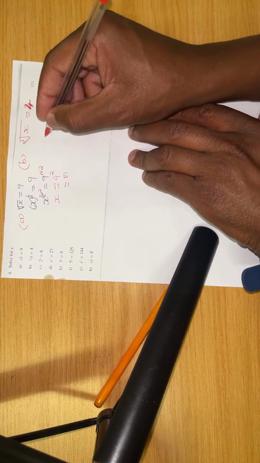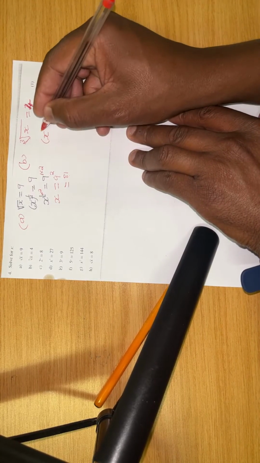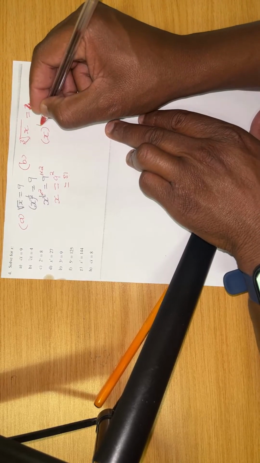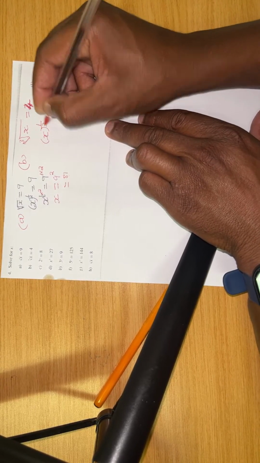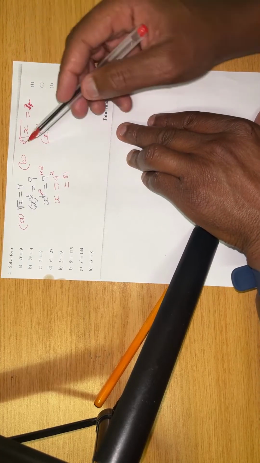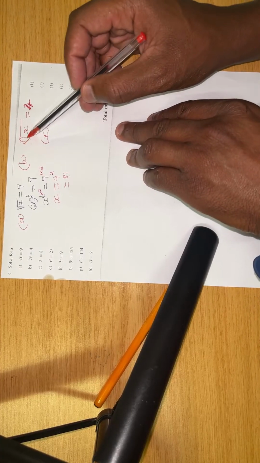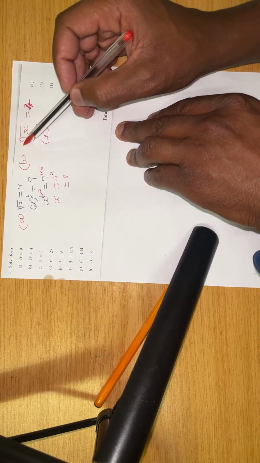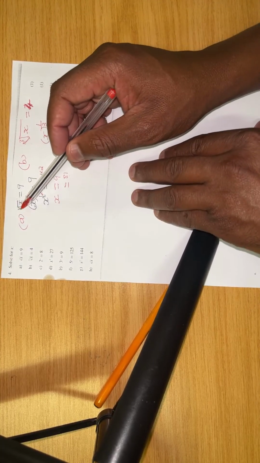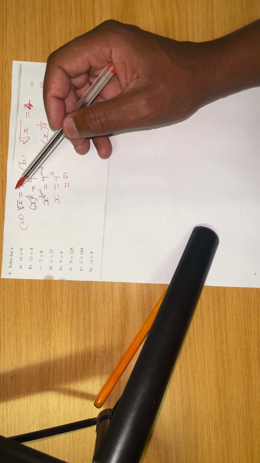So it will be x inside the brackets, and the exponent will be 1 divided by 3, because there is a 3 here. Okay? There is a 3 written here. It's a cube root. This is not a square root, but a cube root. This one is a square root. Okay? So that's the difference between the two.